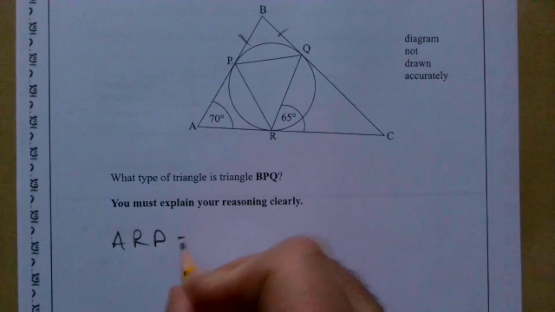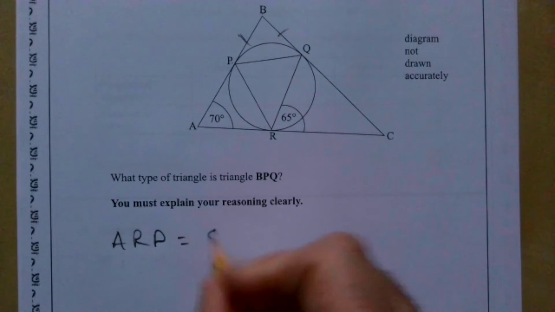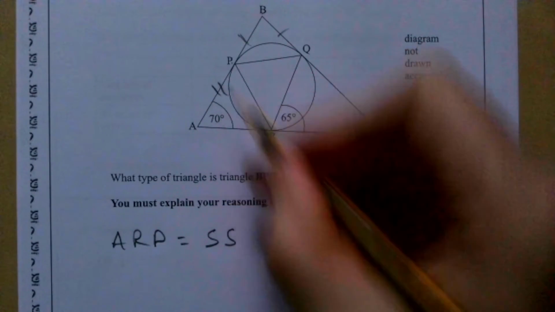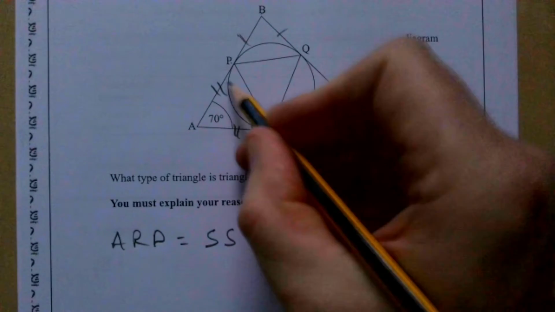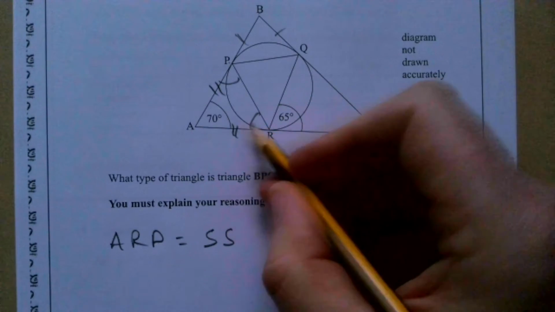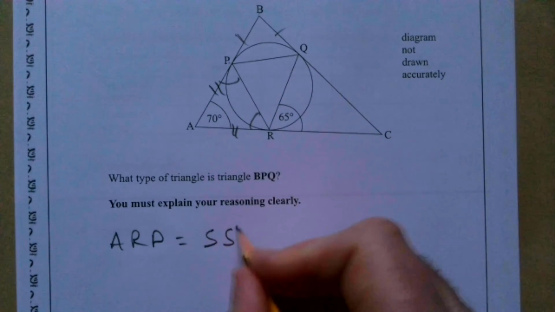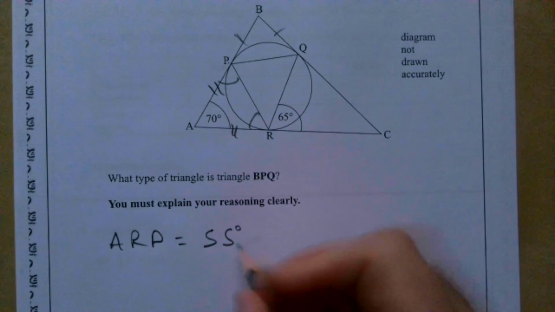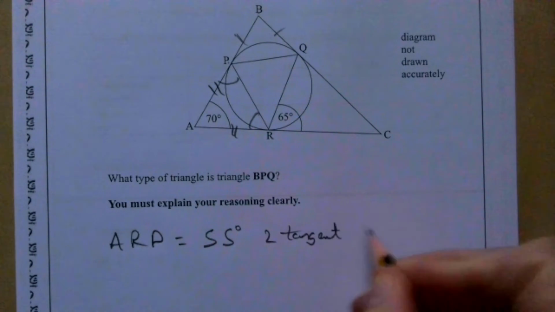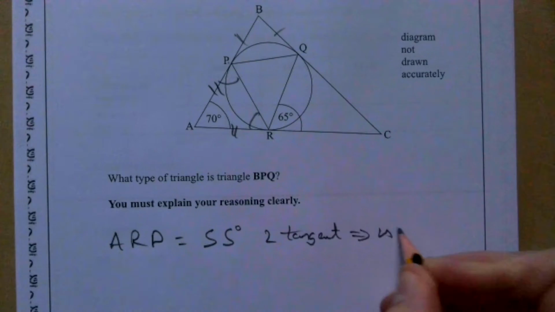So ARP is 55. How do I know that? That's 70. Those two things are the same length, so it means those two angles then are the same. 70 taken away from 180 gives me obviously 110 divided by 2, so it's 55 degrees again. You need the reasons for that. So it's then two tangents give us then an isosceles triangle.